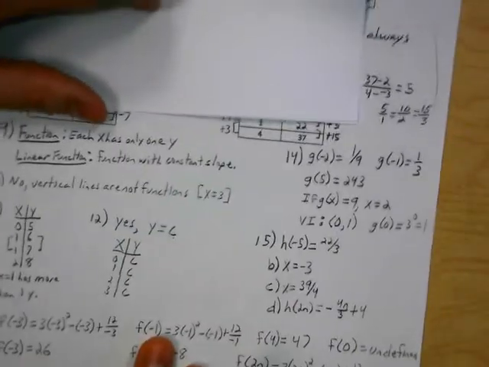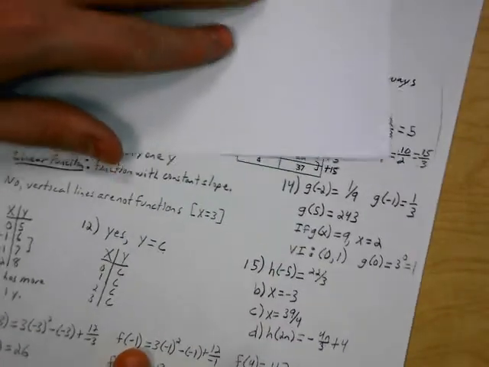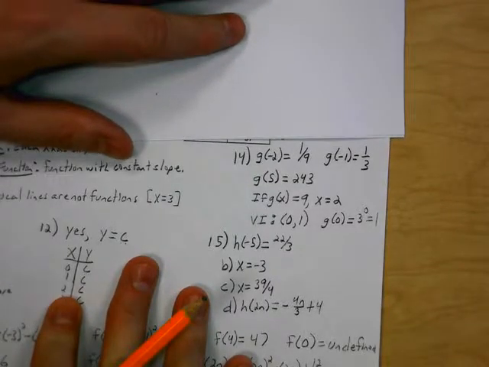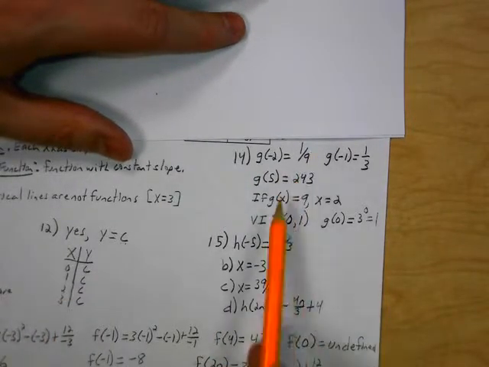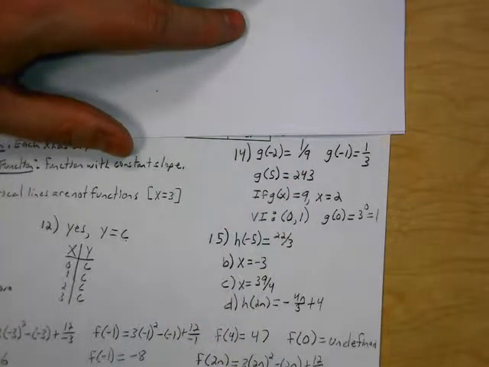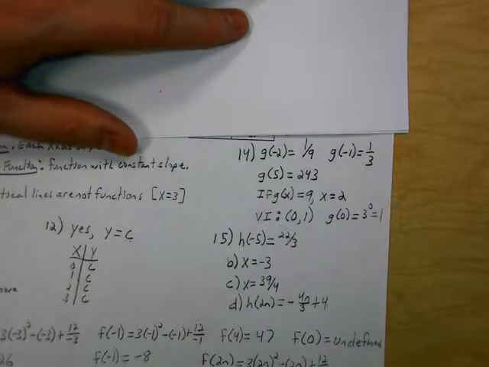Okay, and then 14 and 15, over here on the side. Again, I'm trying not to overwhelm you too much with all the math on there. But again, it was just using function rules. So there's the answers there in 14 and 15. I'll let you look at those. And then I'll go on to the very last page.